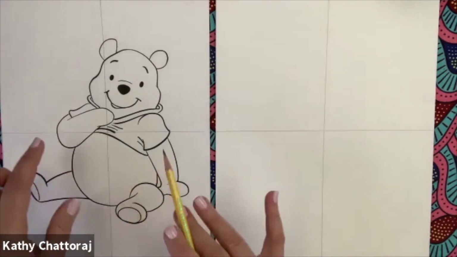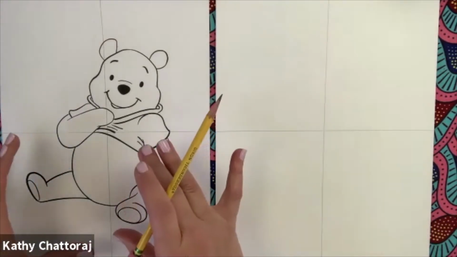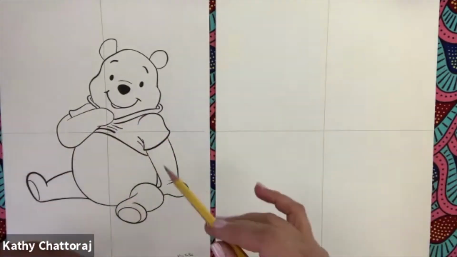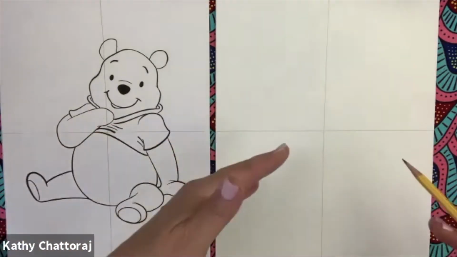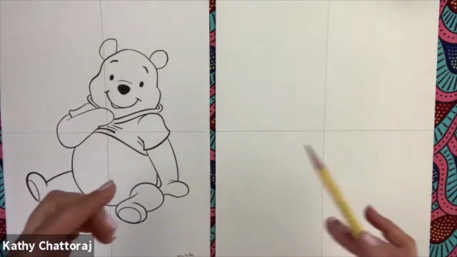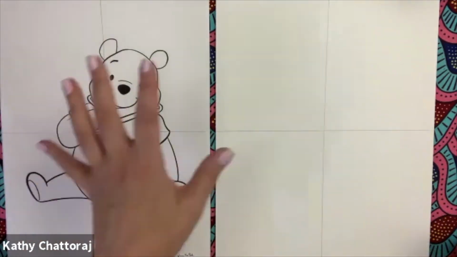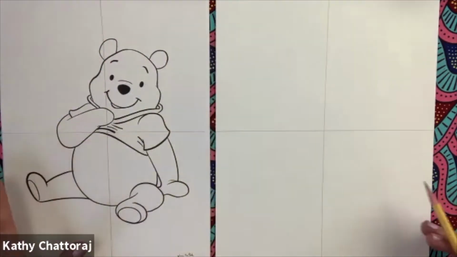I grid it out so that when we go to transfer this to this, it's going to be an easy transfer, and we're going to copy it and we're going to look at the shapes, right? So we don't want a little tiny Winnie the Pooh over here. We want to kind of draw it to scale. So this is called scaling the drawing.